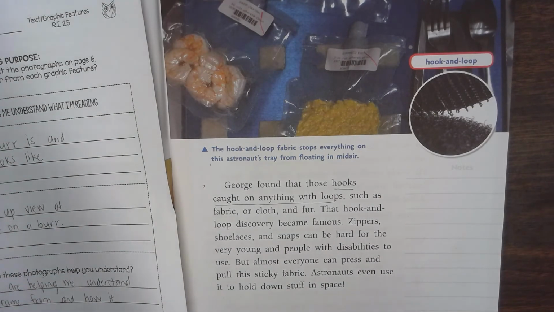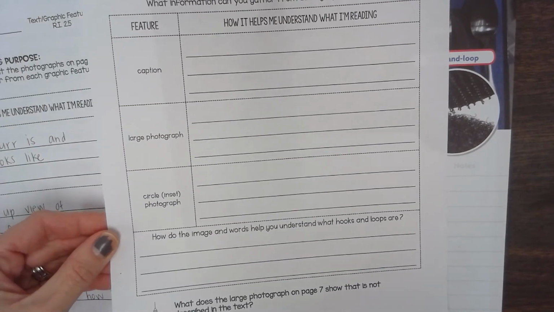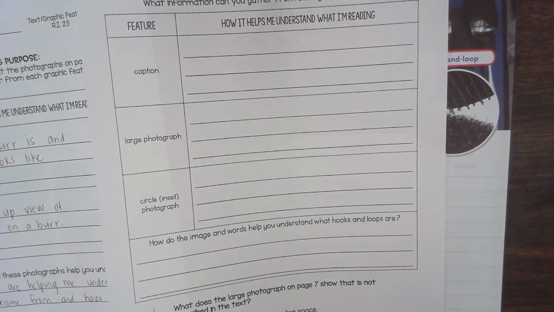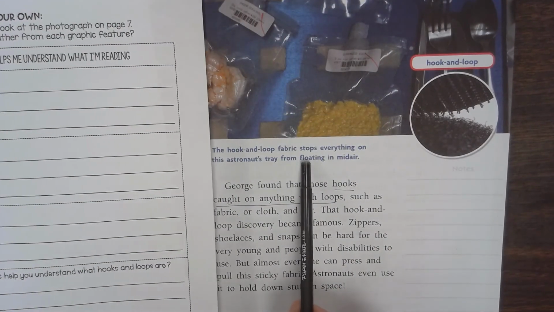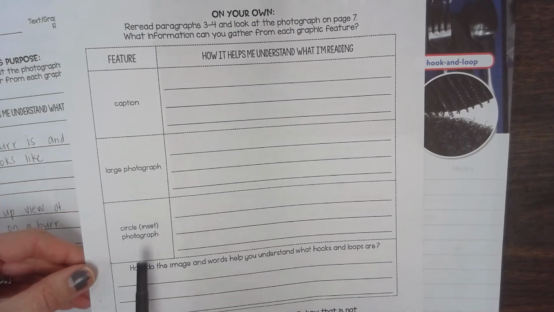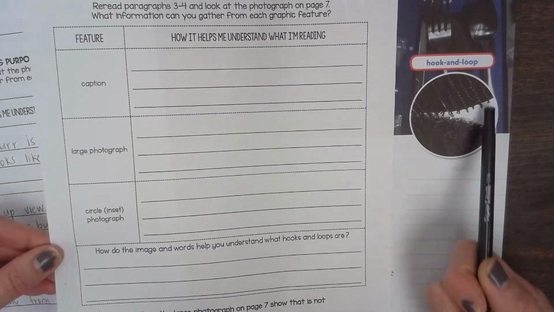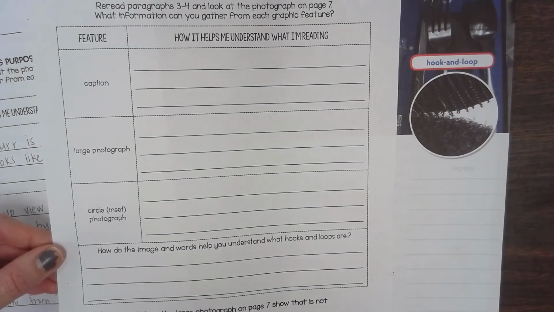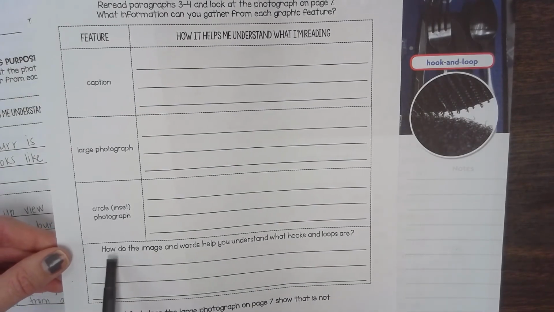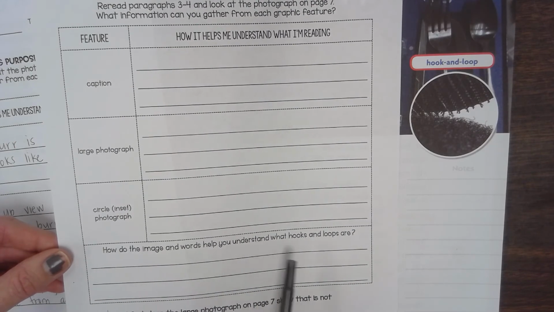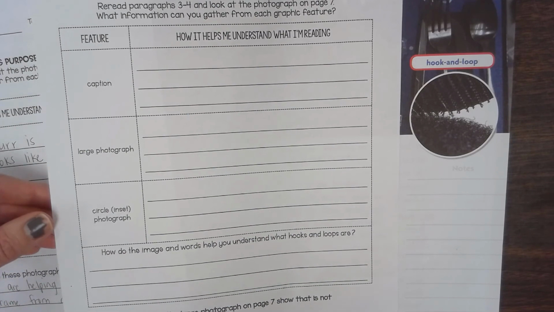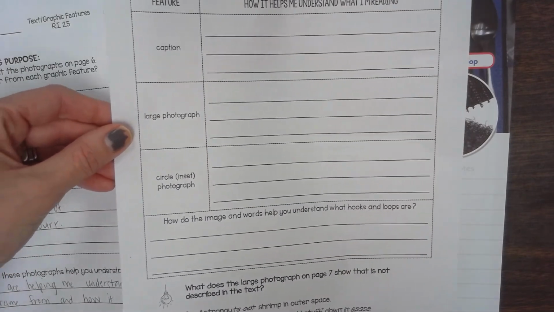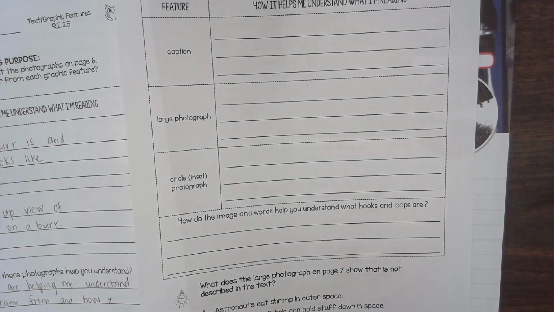So if you would like to try this on your own, there is this part 2, and you get to read the second page and discuss how the caption under the photograph, this is the caption, explains the large photograph, and what the little inset photograph helps us to understand. And this down here says, how do the images and the words help you understand what hooks and loops are? So you can go ahead and fill that out on your own if you would like, and answer this question at the bottom. And when you're finished, you may submit that to your teacher.